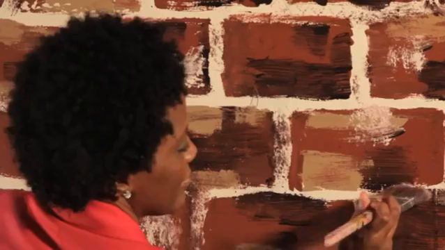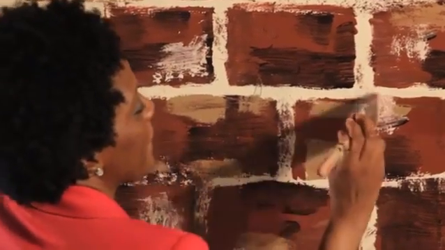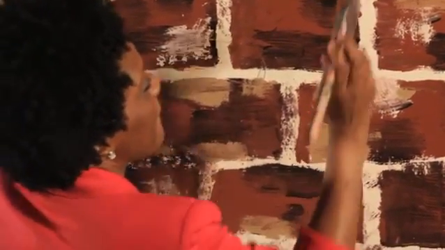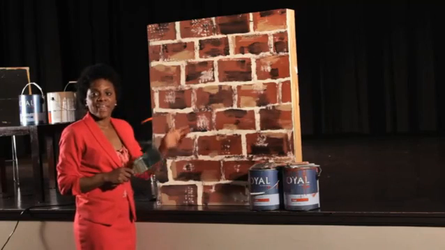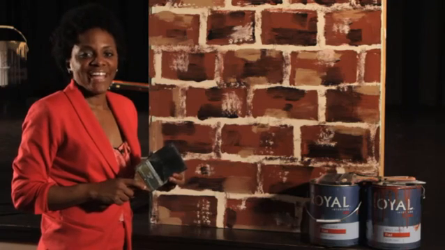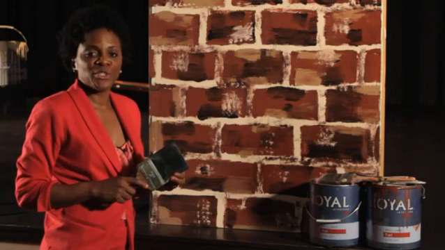After I painted the bricks, I went back in with my other colors and created highlights and lowlights to create an overall stylized effect. And that's how I created a brick wall backdrop for a children's play.